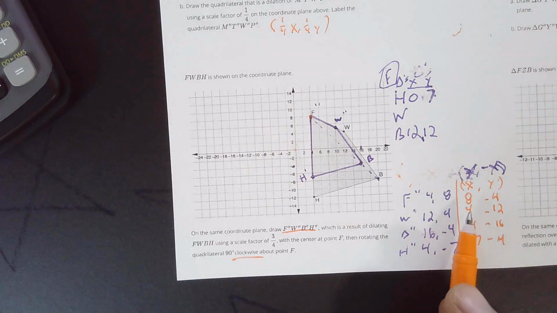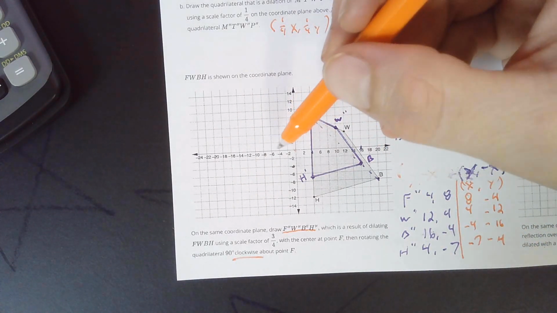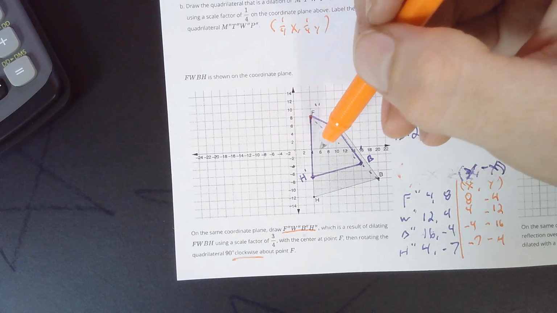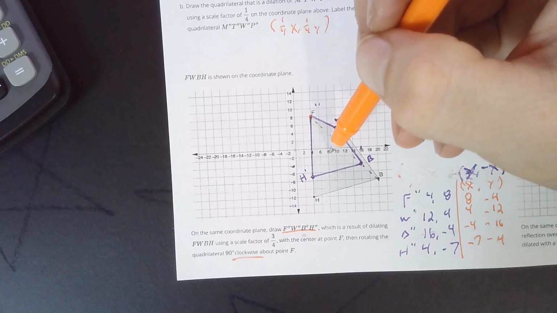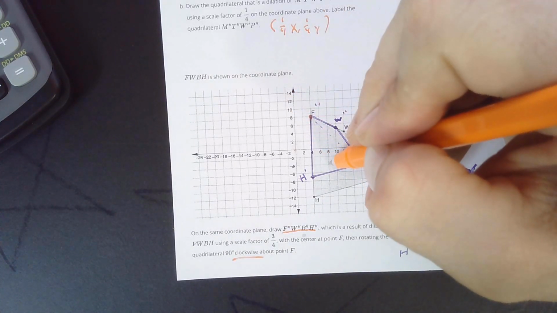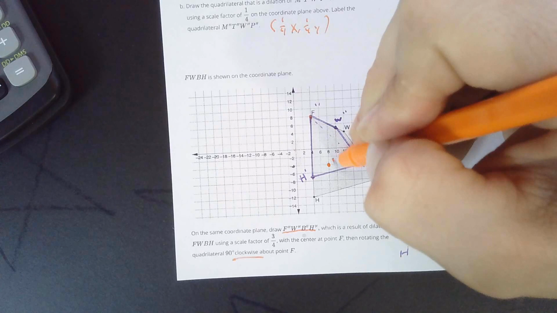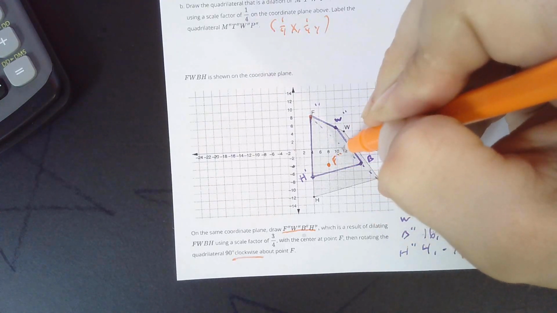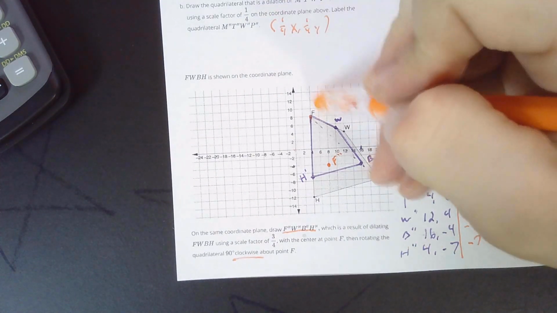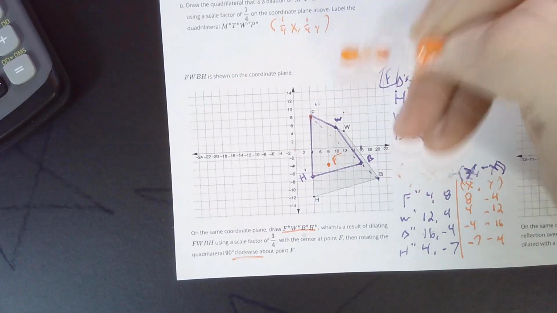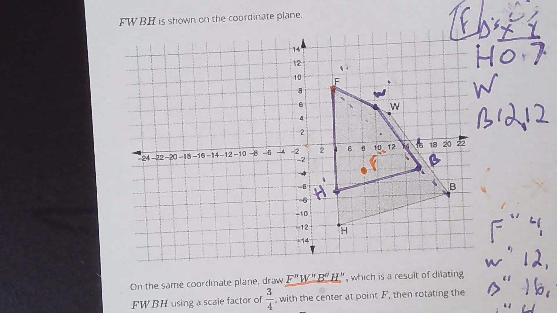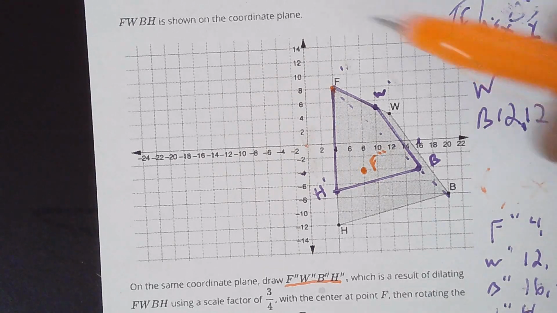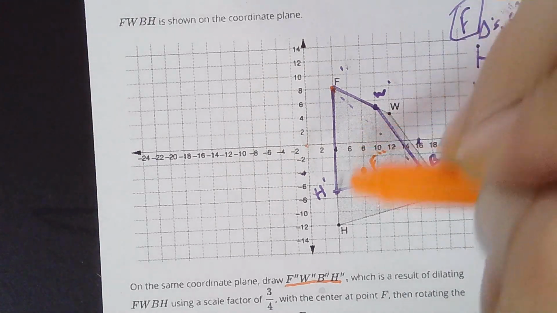So now I'm going to take these and plot them. 8 and -4 for my f point, f double prime. These are all single primes, I don't know why I wrote single primes. Let me zoom in a little. Okay, and then I had 4, -12.